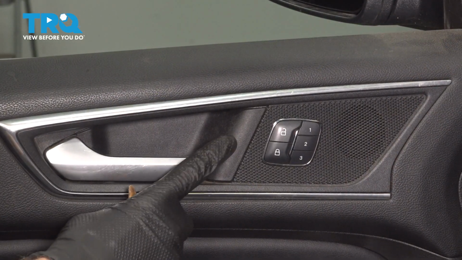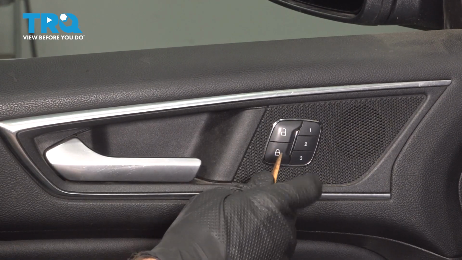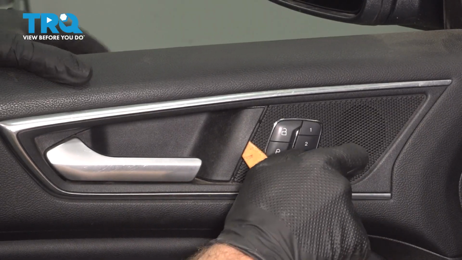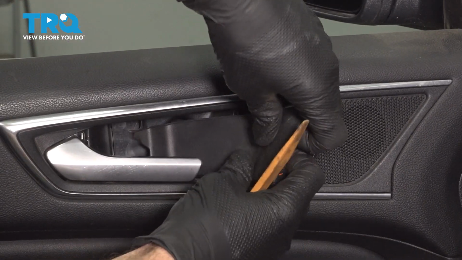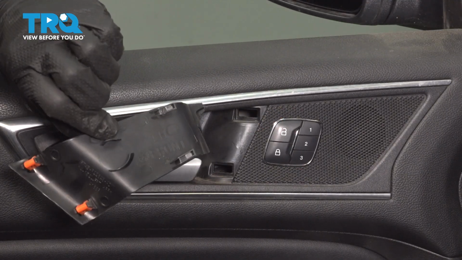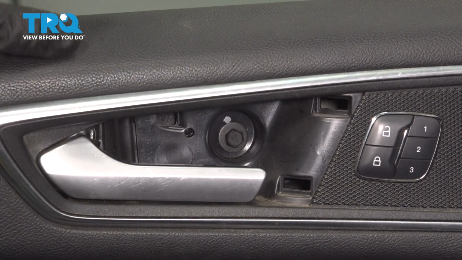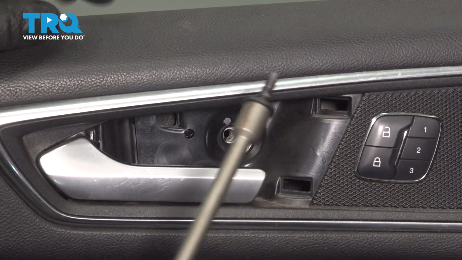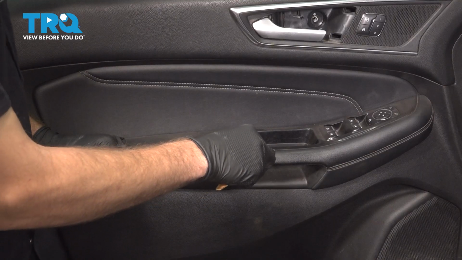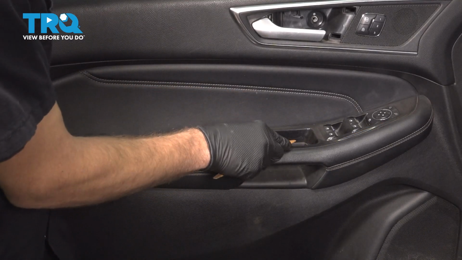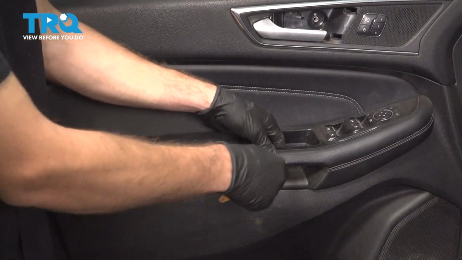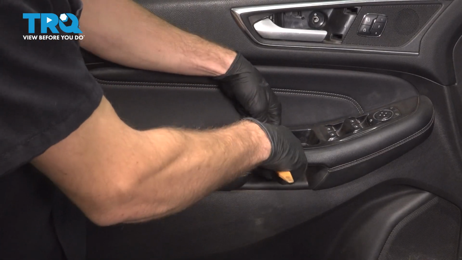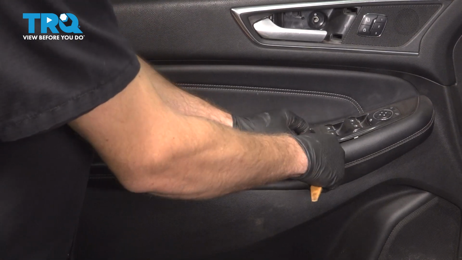Looking right behind the door handle, we have another plastic panel here. We can do the same thing with that. Right behind there, we have a 10mm bolt. Next, using my trim tool, we're going to work up this piece of trim here for the window switches. I'm going to work along the edge.